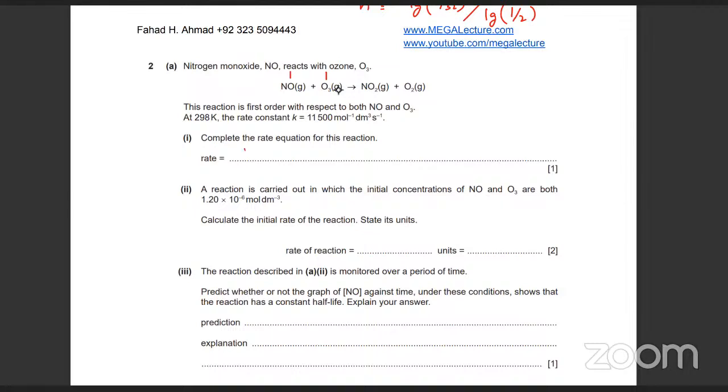Complete the rate equation. Rate equation would be K. It would be dependent on NO's concentration, power is 1. The rate of reaction will be dependent on O3, and that power would also be 1. A reaction is carried out in which the initial concentration of NO and O3 are both this. Calculate the initial rate. So you just plug in the values.